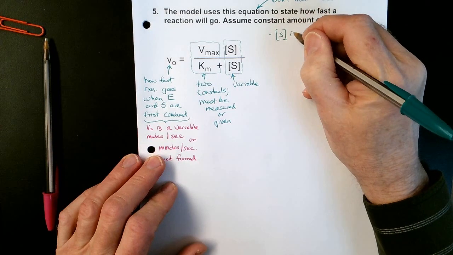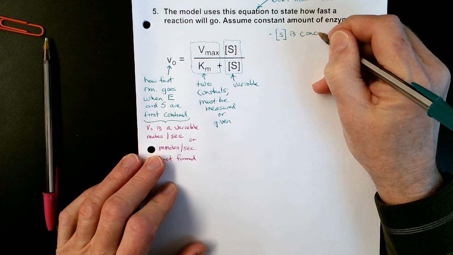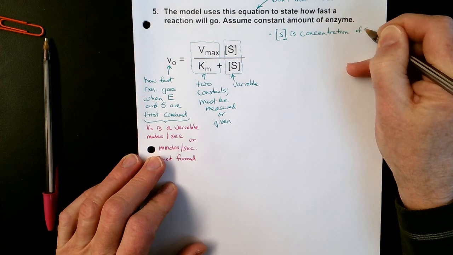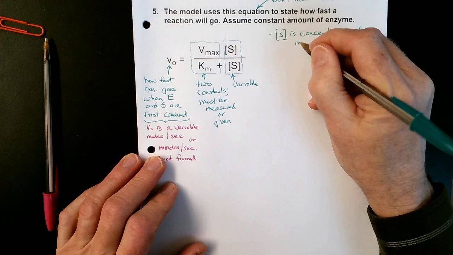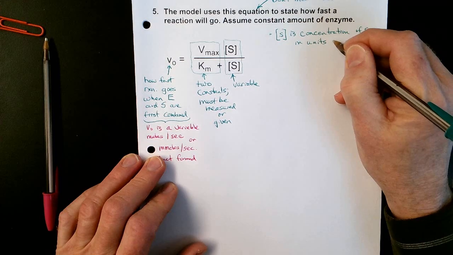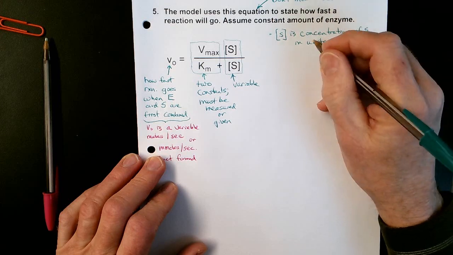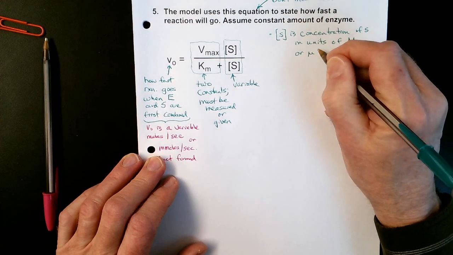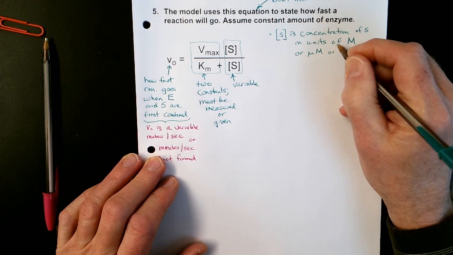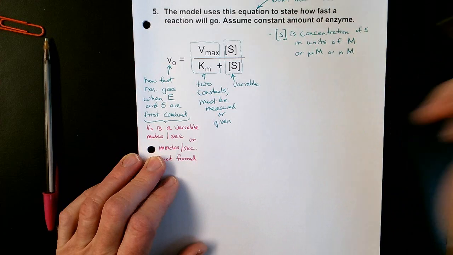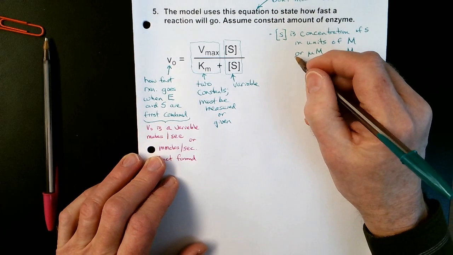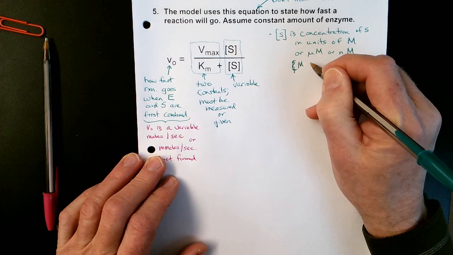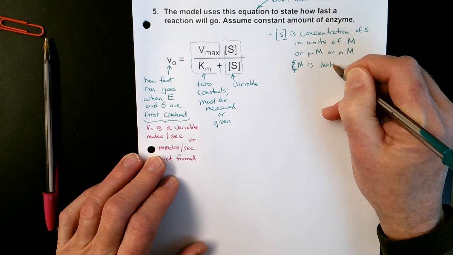But what it is, let's define this. It's concentration, meaning you've got a solution. It's concentration of substrate. It can be in units. There's more than one option of either maybe moles or micromolar or even nanomolar, just something that's consistent. I trust you remember that molar is moles per liter.